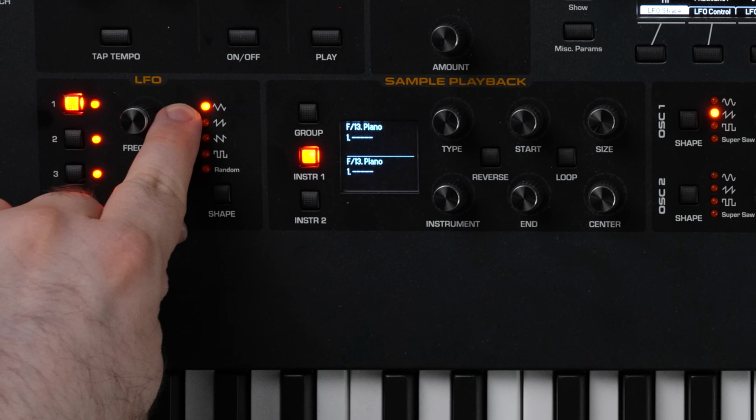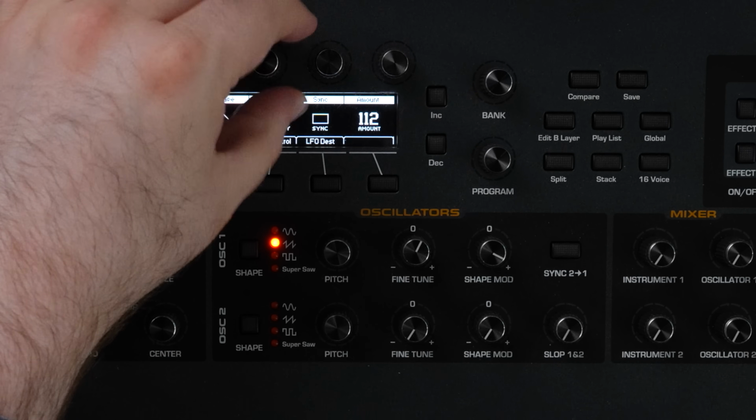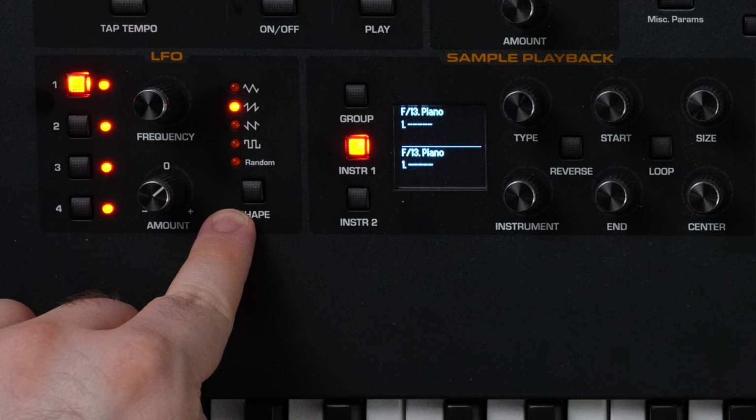So this is a triangle. That's what we just heard. That's this. There's also, on this one at least, a ramp up. So it starts from the lowest point in the oscillator and goes all the way up to the top, and then it drops right back down as an absolute change. There's also ramp down. Self-explanatory. There's also square. It takes the lowest point of an oscillator and the highest point of an oscillator, and there's no ramp up or down. Those are absolute changes.